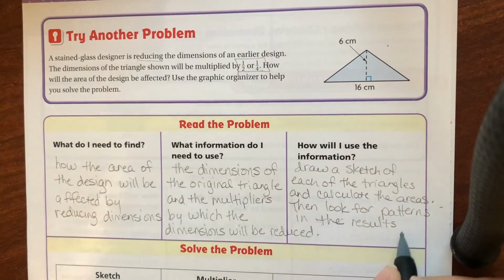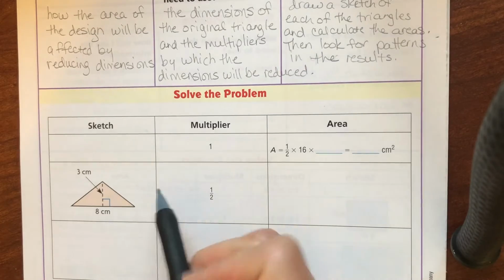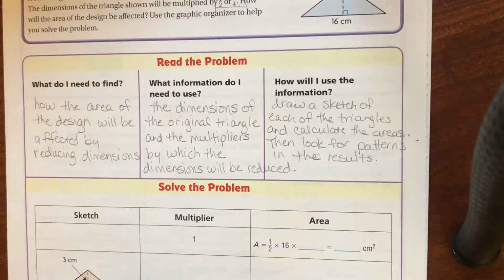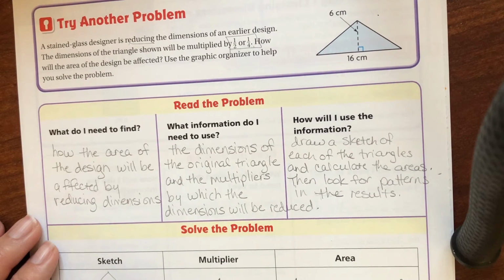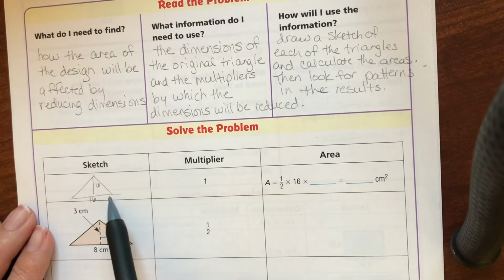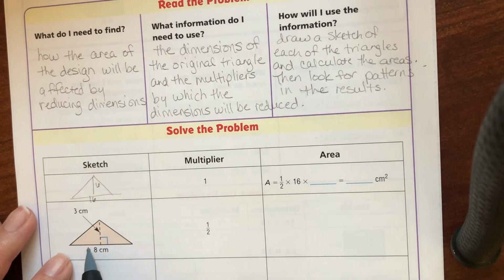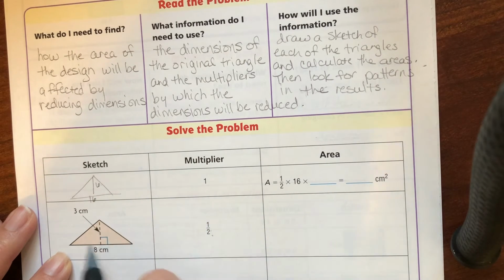All right. So first one, here's our first triangle. This is 6, and this is 16. So I'm just copying this one over again right here. If I multiply 6 by a half, I end up with 3.